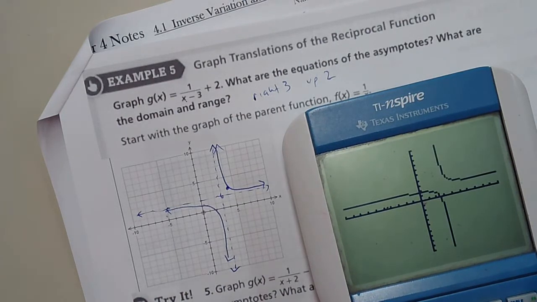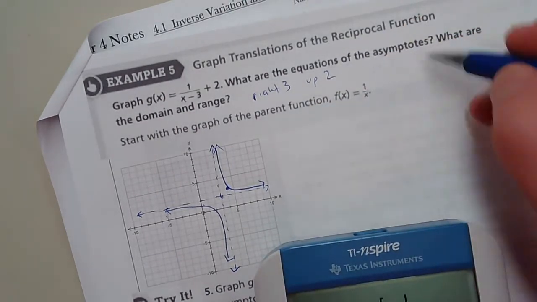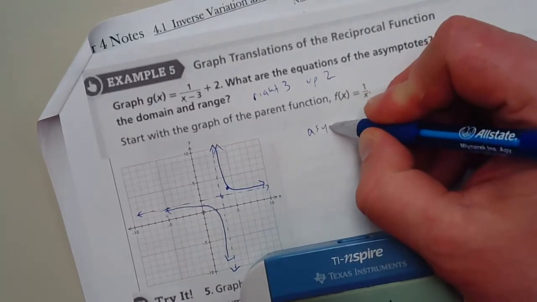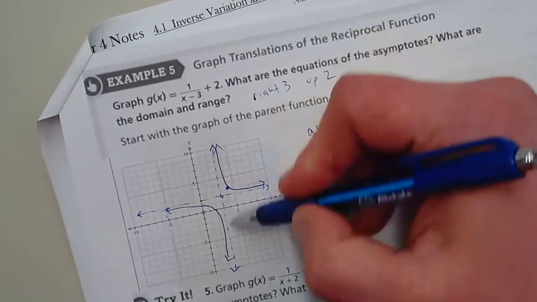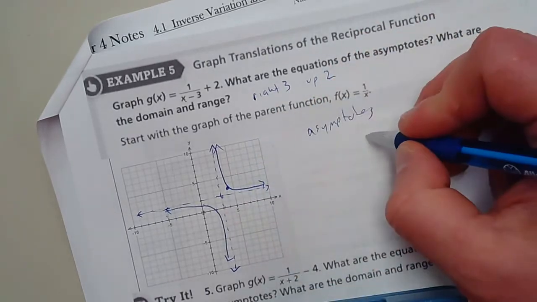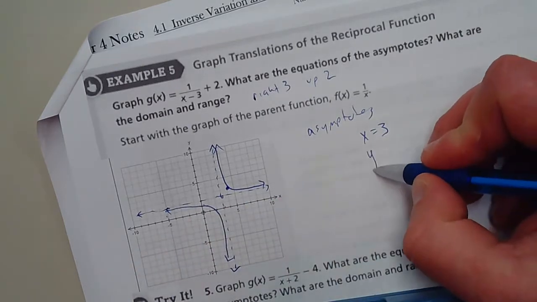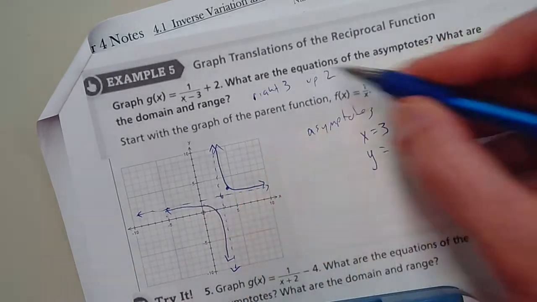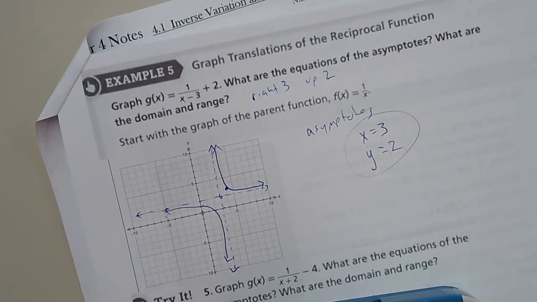And we can see those asymptotes vertically and horizontally here. Now we should be able to list where those are at because that's the first thing it says, what are the equations of the asymptotes? So key thing to remember, if it's a vertical line, it's an x equals. So it's going to be x equals 3. And if it's a horizontal line, it's a y equals. So that's going to be y equals 2 because it was shifted up 2. So those are my 2 asymptotes for that problem. Remember, vertical and horizontal lines are always just x equals or y equals a number.